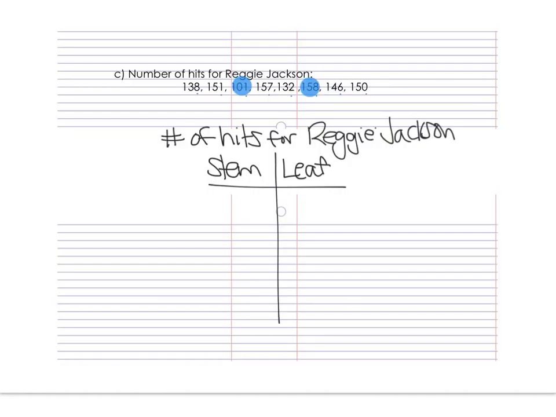So instead of my stem just being a one-digit number, now I'm going to be looking at a two-digit number. If I take a look at the number 101, the 1 is my leaf. The 10 then is my stem. So my smallest stem is 10.